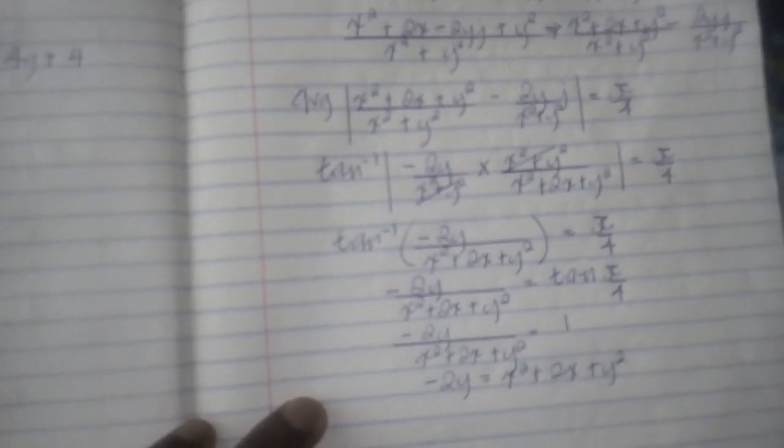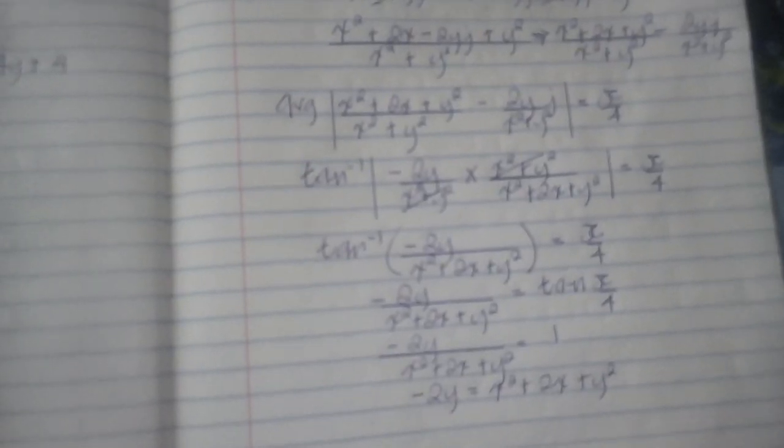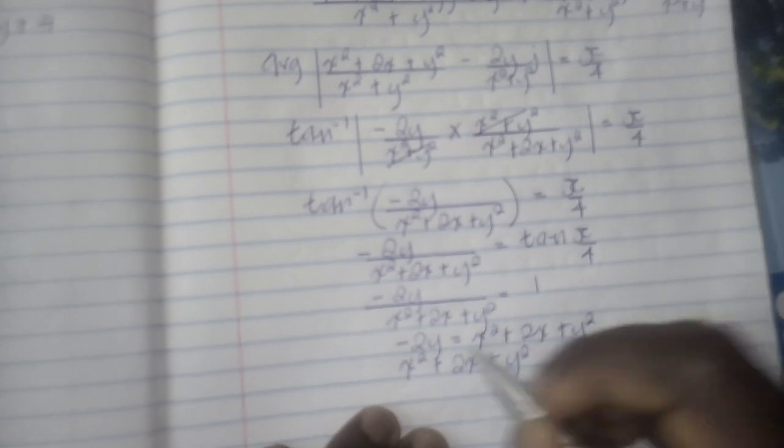We want to take this 2y to the other side, so that we now have x squared plus 2x plus y squared minus 2y is equal to 0. And now let's complete the squares.